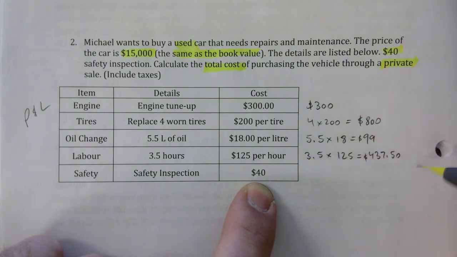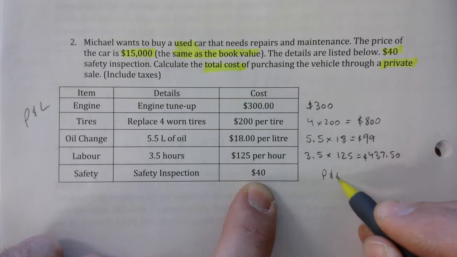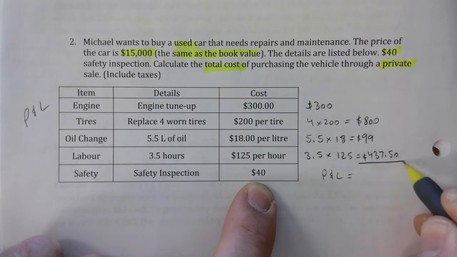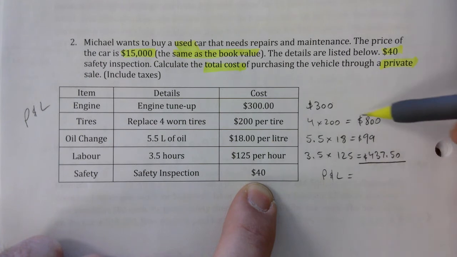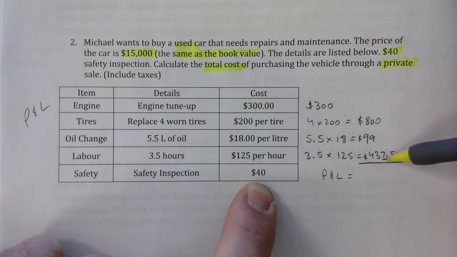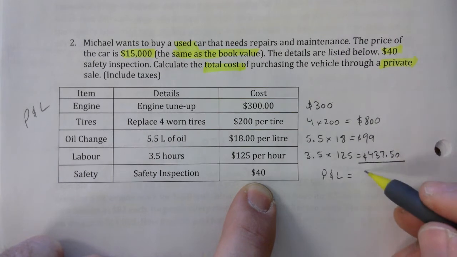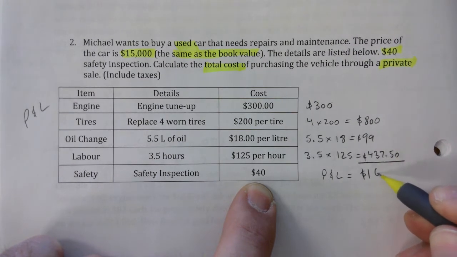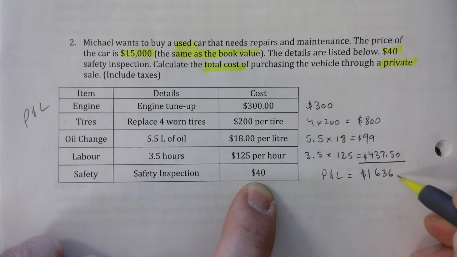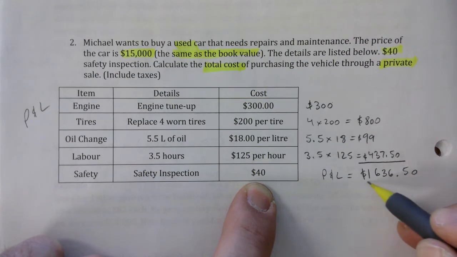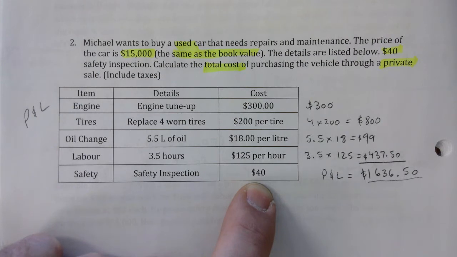But the parts and labor here, parts and labor would be a total of, right? Let's add up 300, 899, 437.50. That gives us $1,636.50. So that's my parts and labor. I'm going to underline that for now because I'm going to need that.